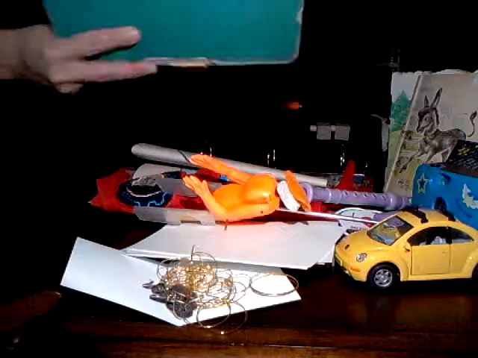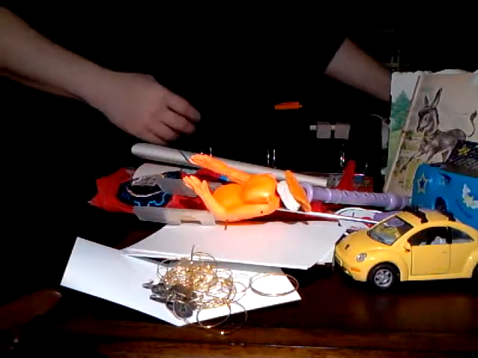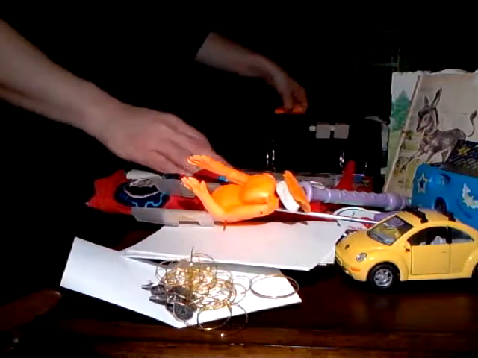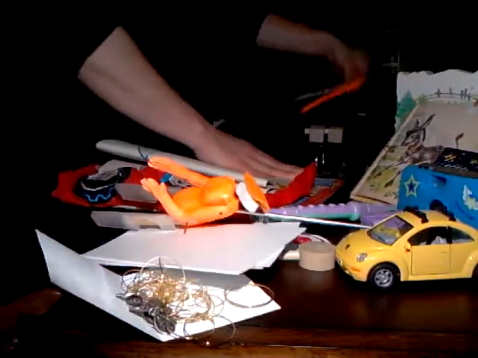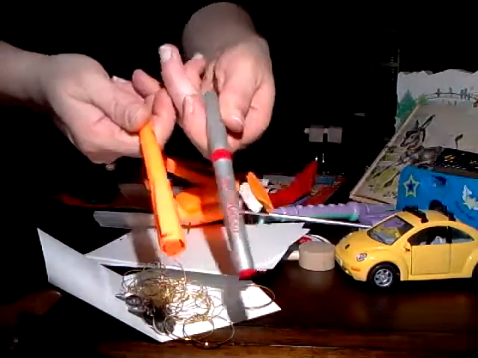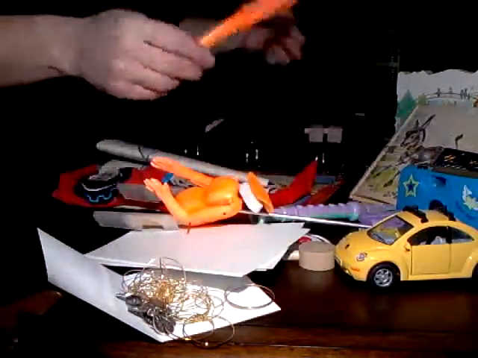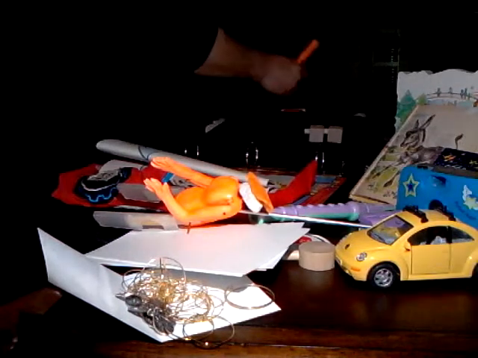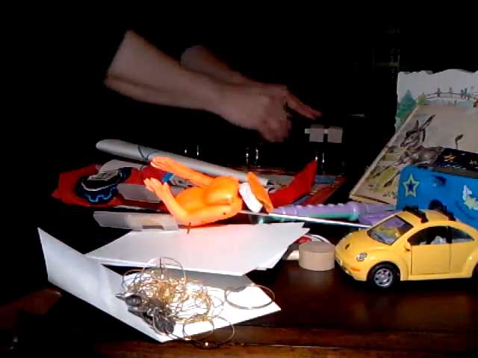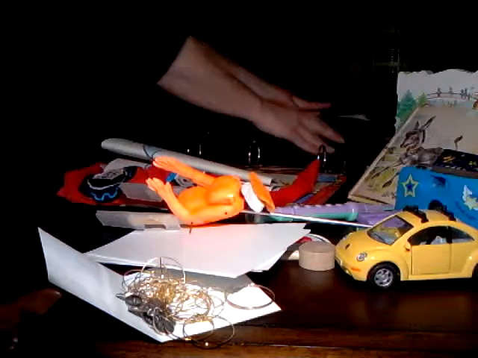So that's another object. And I got a couple of colors here, markers, different colors. So if I want to talk about different colors in the story, I could use these markers, because in this story I do use orange and red.